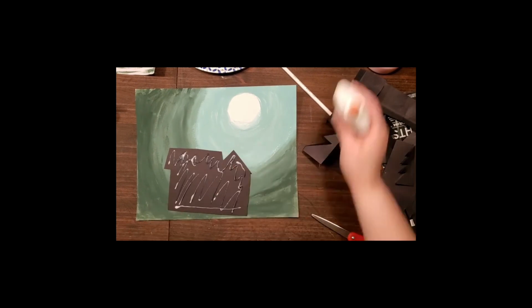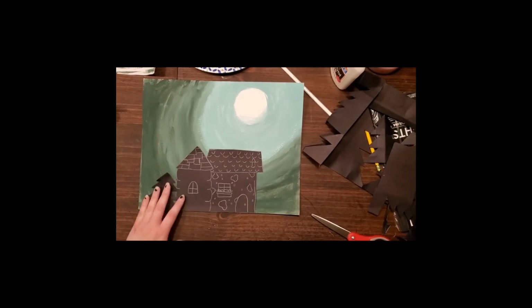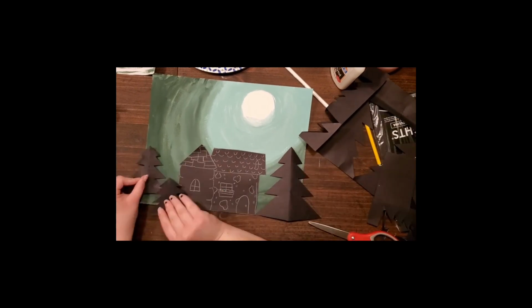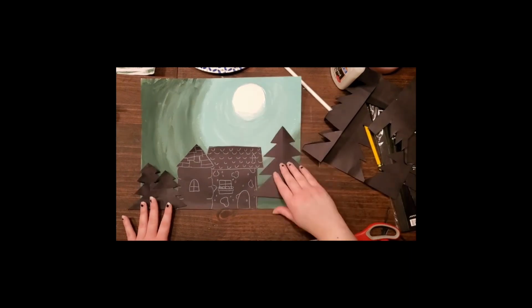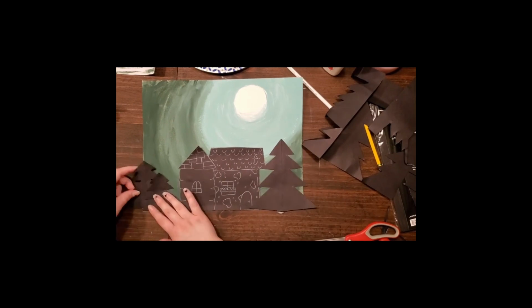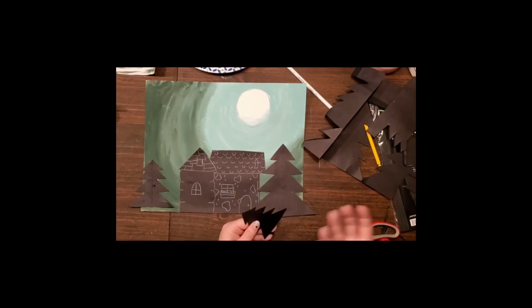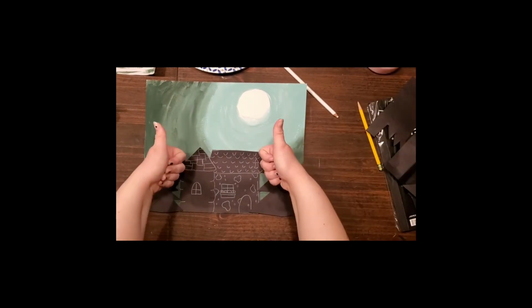Next, we're going to glue down our cottage. Now we can decide where we want to place our trees. It is okay for your trees to come off the page a little bit. It gives it more of a 3D vibe. Now we're going to glue our trees down now that we've decided where we want them to go. And there you have it. We have our moon.